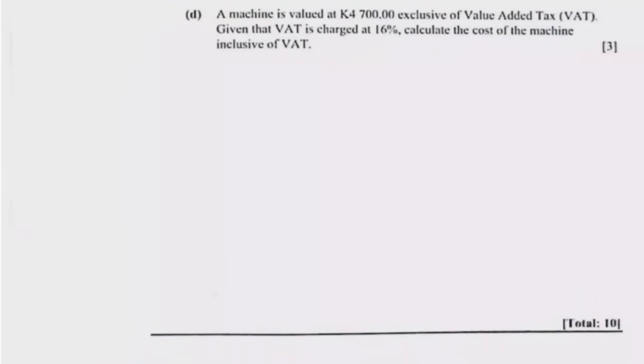A machine is valued at 4,700 exclusive of VAT, which is value added tax. Given that VAT is charged at 16%, calculate the cost of the machine inclusive of VAT. So how do you calculate the cost of the machine with the VAT? I'm going to write the expression that we're going to use.